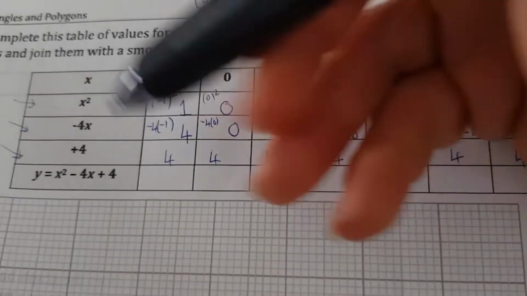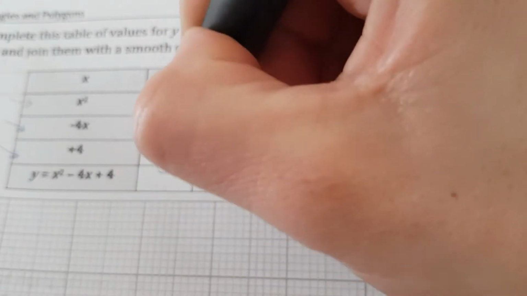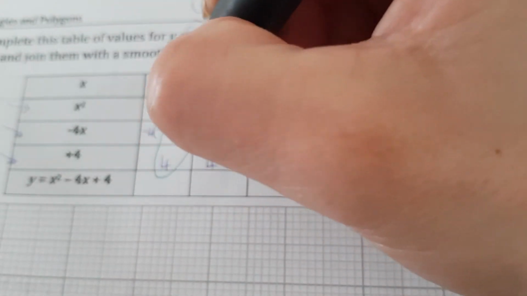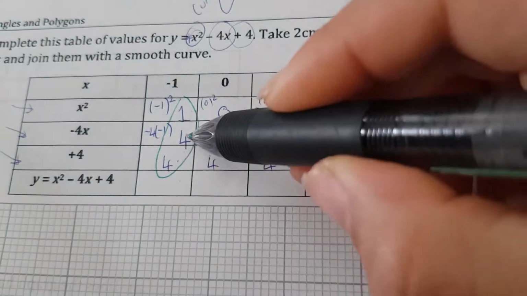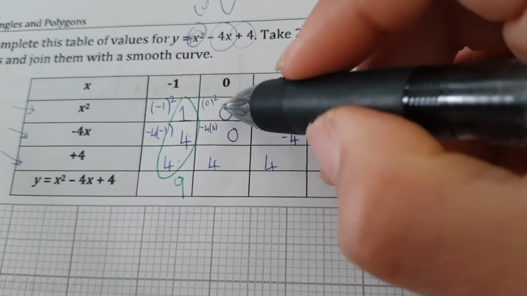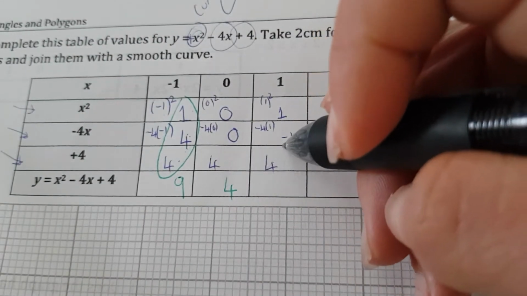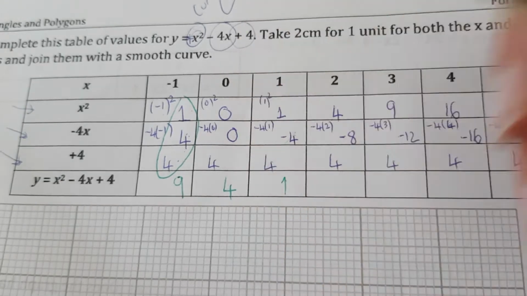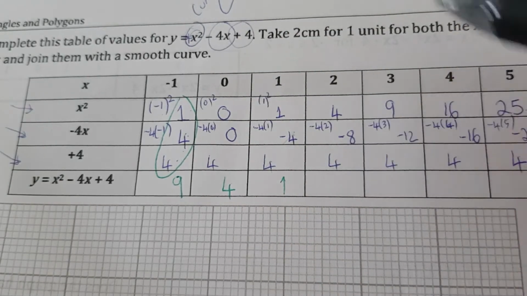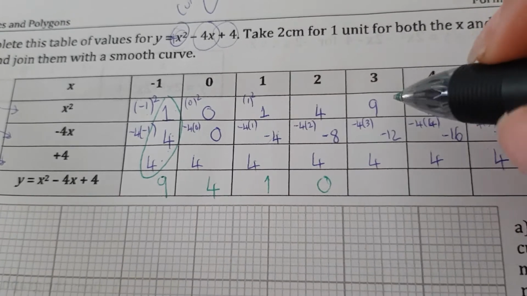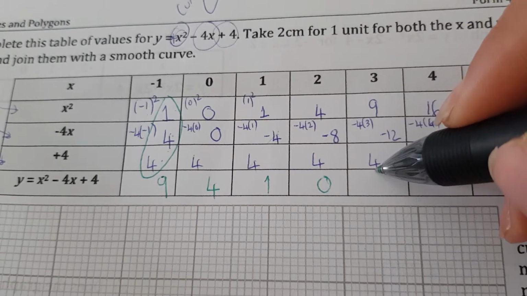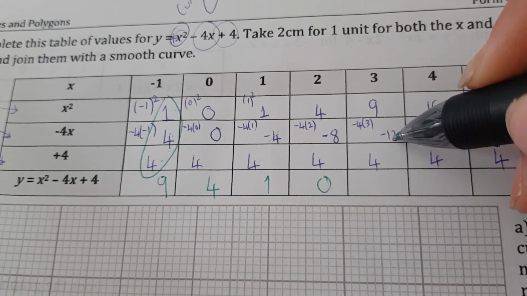Now don't forget, to get the y value we need to add these 3 numbers, that of x squared, of minus 4x, and of plus 4. So I have 4 plus 4, 8 plus 1, 9. 0, 0, and 4. These cancel each other. Okay, 4 plus 4 is 8 minus 8 is 0. Okay, 9 and 4 will give us 13. 13 minus 12 is 1.